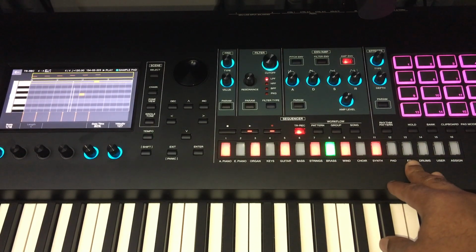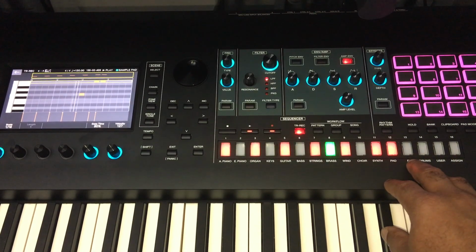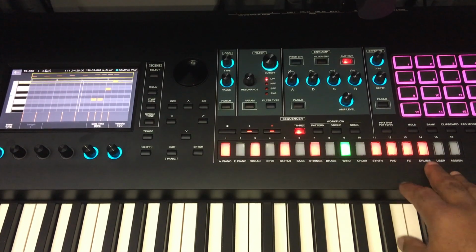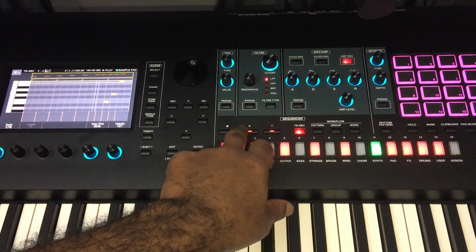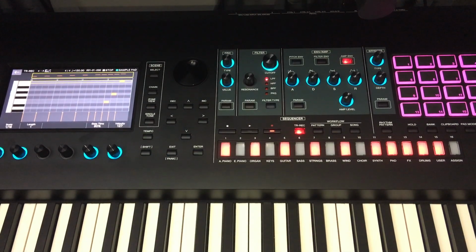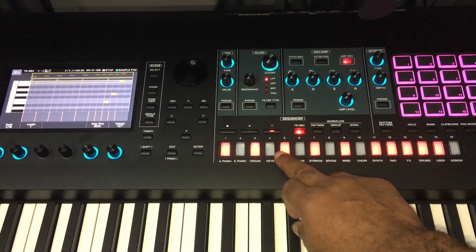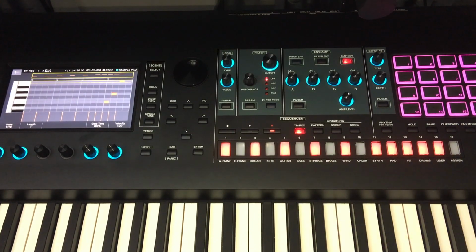Let's try something higher, a little. So what I did basically is I just created a little arpeggio of my own. I played C, E, G, and you can place them wherever you want on the grid.